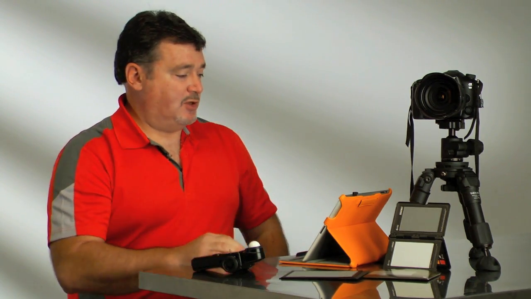Another question, someone said when I say F10 or F8, am I in aperture priority mode or manual mode? For me, I am always in manual mode. It's the only way I shoot. So everything for me is going to be dialed in.